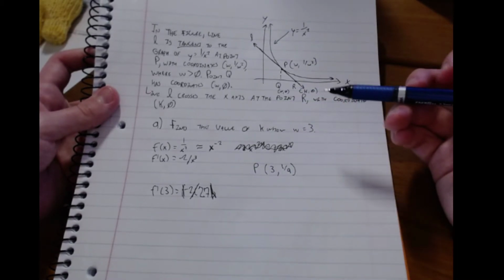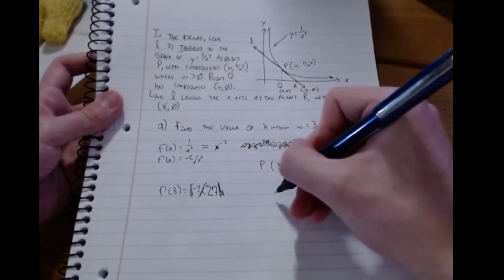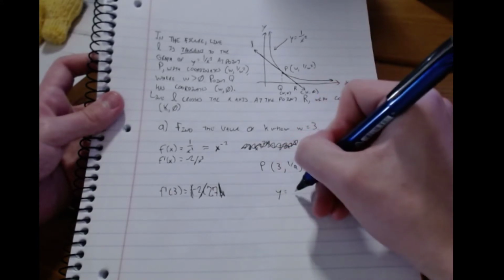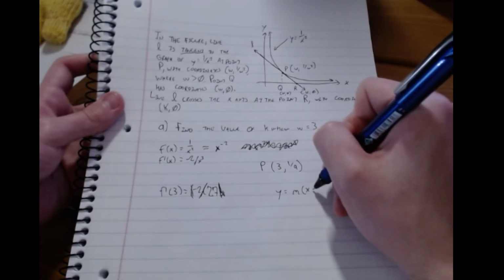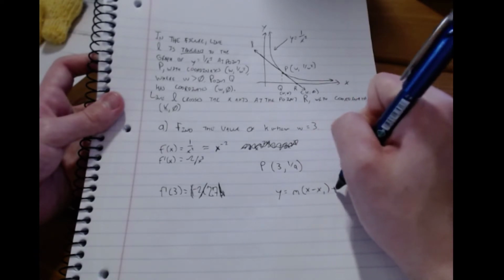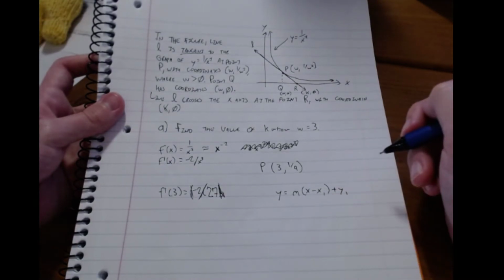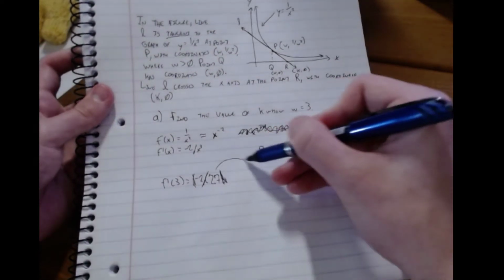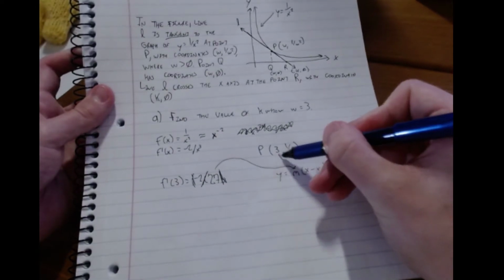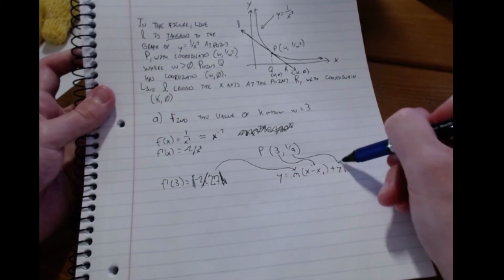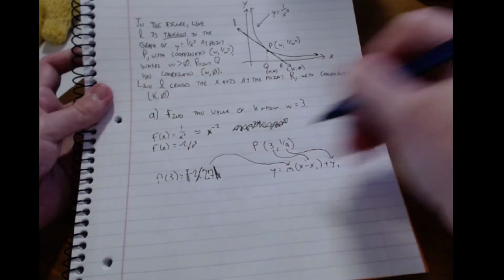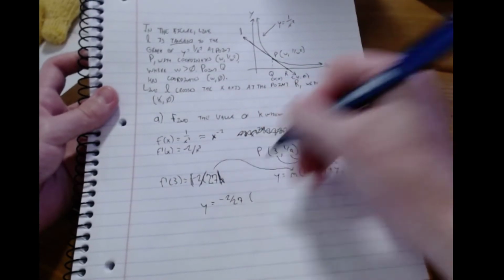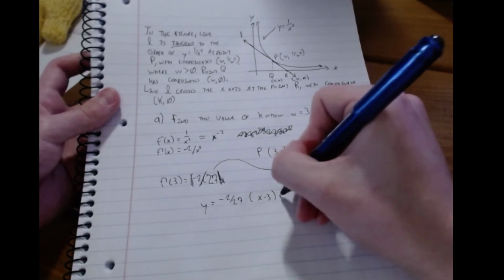A very easy way to do this is to refer to, I believe it's called Taylor's form, where it's y equals m(x minus x1) plus y1. So we're going to plug each of these in. We know the slope here, so we're going to plug it in here. Then we're going to plug this 3 in right here, and then we're going to plug this in right here. So now we have the equation y equals -2 over 27 times (x minus 3) plus 1 over 9.